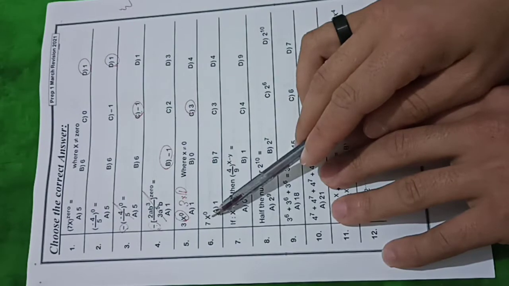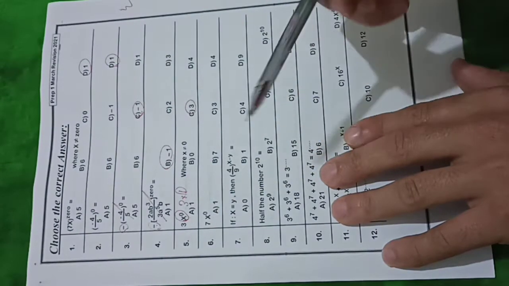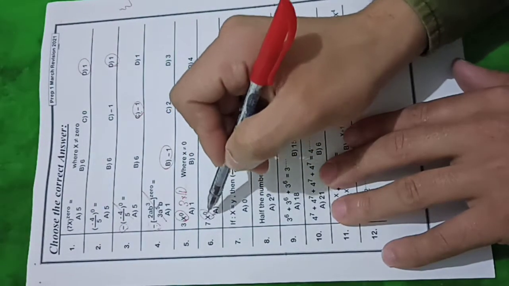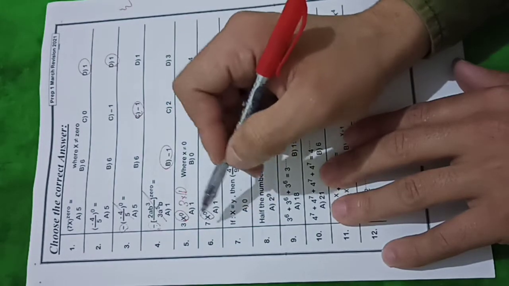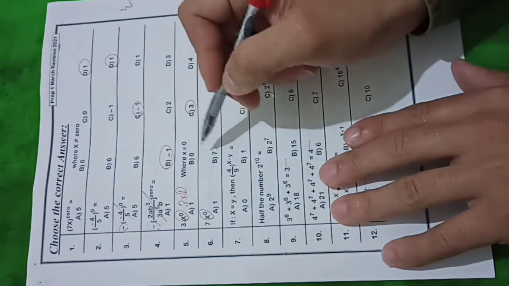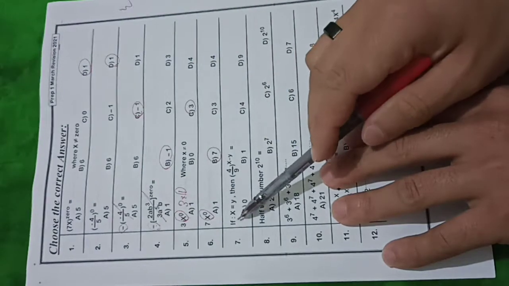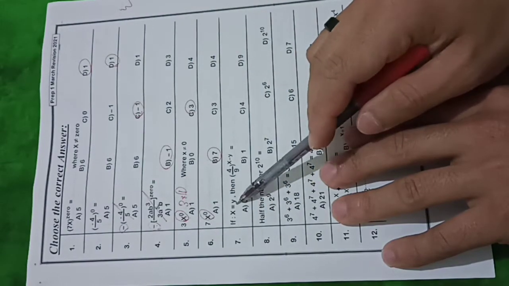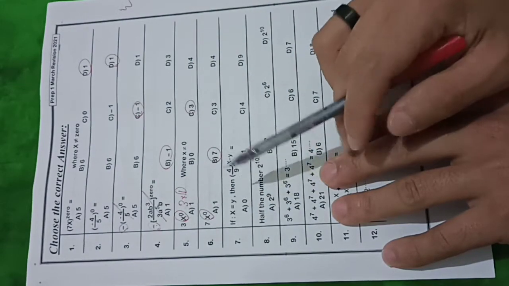Number 6, 7x power 0. The same, x raised to power 0 equals 1. 7 times 1 equals 7. Okay. Number 7, if x equals y. Here we have two numbers that are equal, x and y.